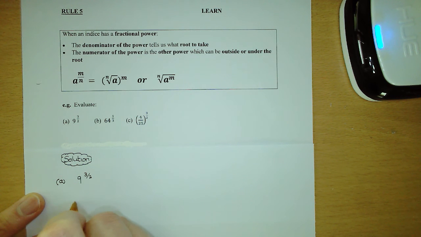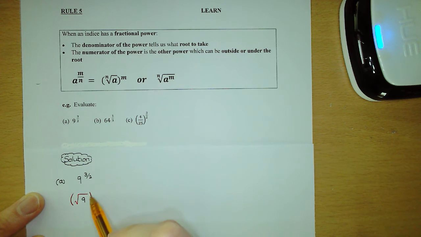So that becomes the square root. Some people write a little 2 in here, but most of the time we don't. It just means the square root. So we take the square root of 9, and then I put brackets around the root. And then the outer power is the number that was on the numerator of the fractional power here. So the 3 goes outside.